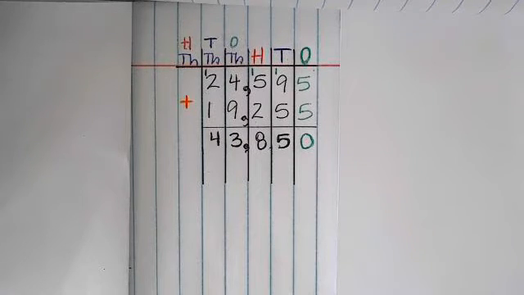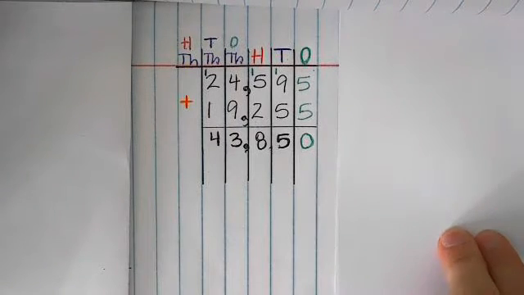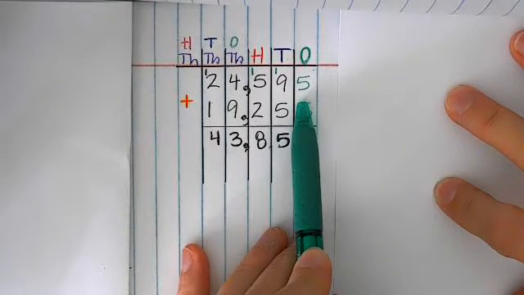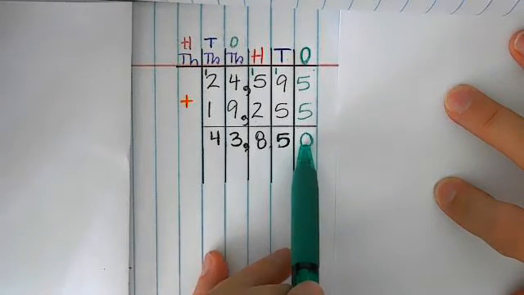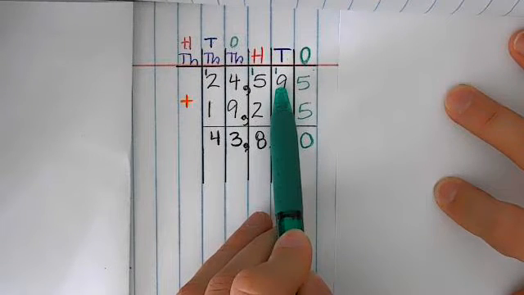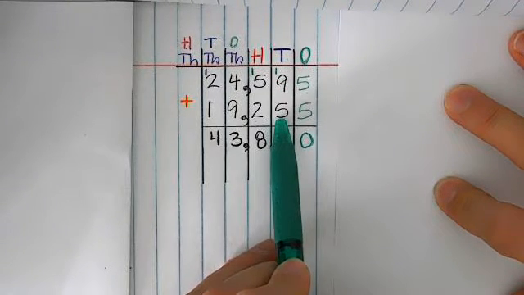19,255. When you start adding these numbers, you first have to start adding at the smallest place value. So the smallest place value is the ones place. And here, as you notice, I have added 5 plus 5, which is 10. It's 0 ones and 1 ten. I've regrouped it. I've done 1 plus 9, which is 10. That made an even 10, plus 5, which is 15.